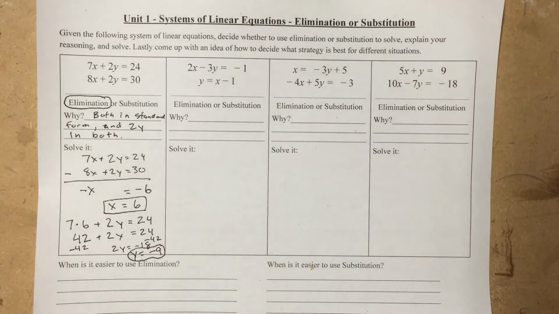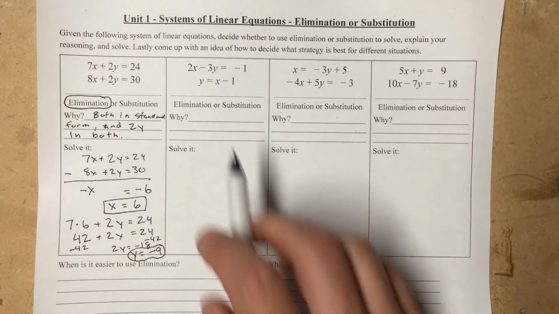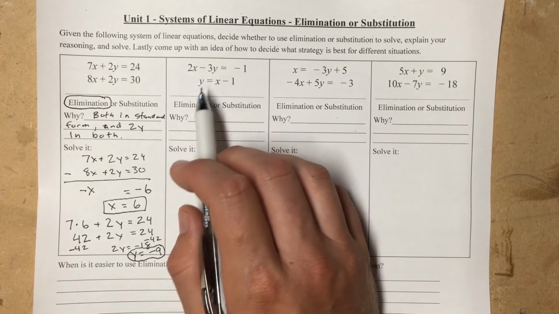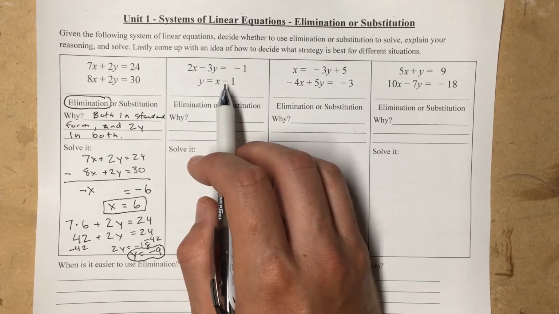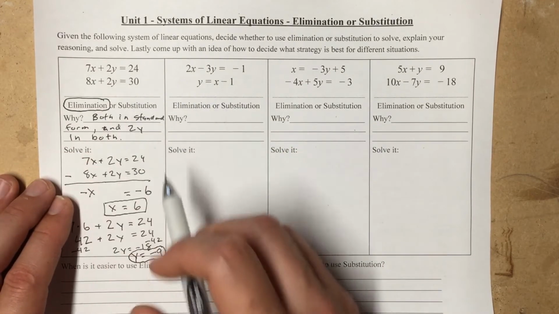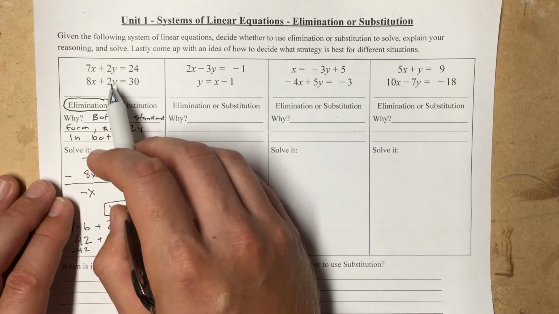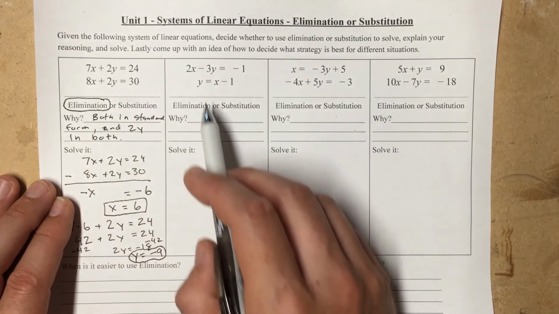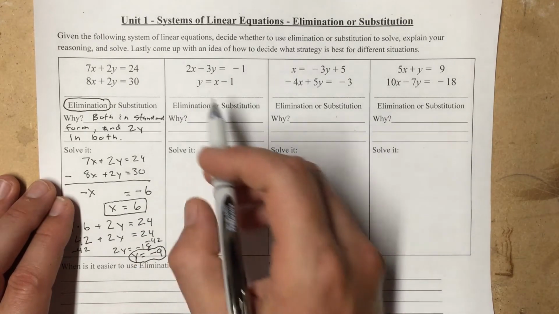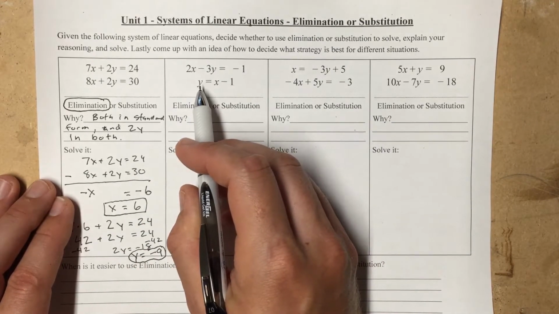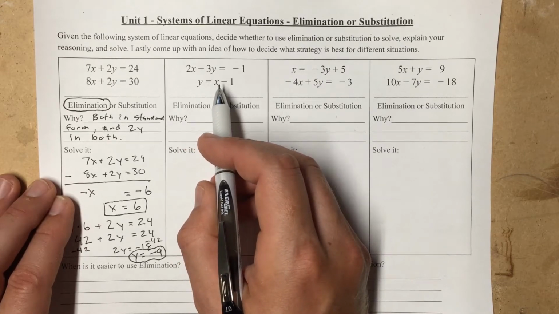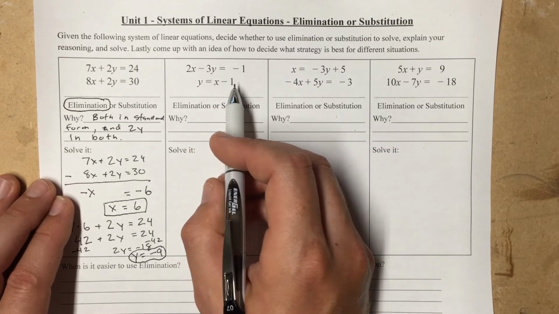All right, let's take a look at this second system. 2x minus 3y equals negative 1, and y is equal to x minus 1. Now, what I notice here, different than the last one, is that those were both in standard form. See how everything lines up nicely? This one, not so much. Also, one of these equations is set up as y equals, like y equals x minus 1.